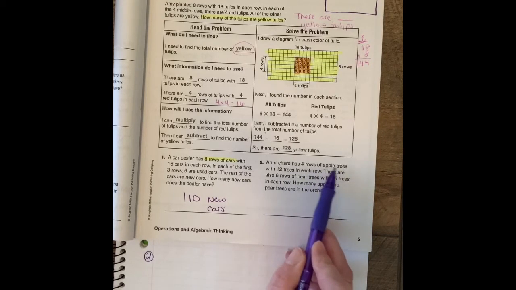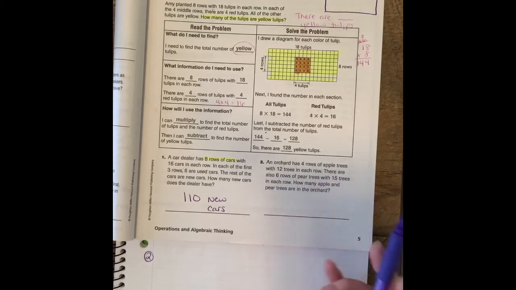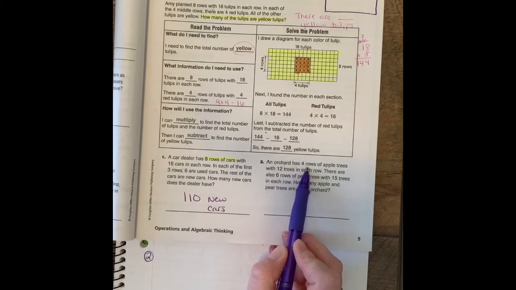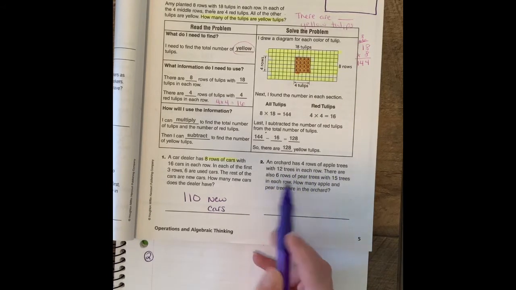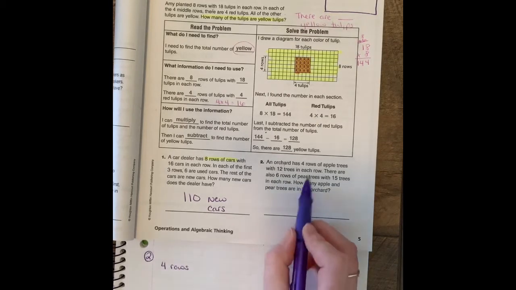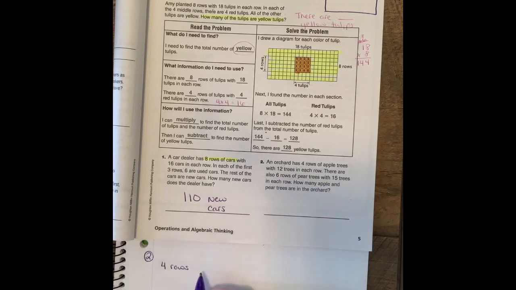It must be a place where apple trees are. An orchard is a place where trees grow. So apple trees, pecan trees, peach trees, whatever you have. So we have an orchard and we have 4 rows of apple trees with 12 trees in each row.